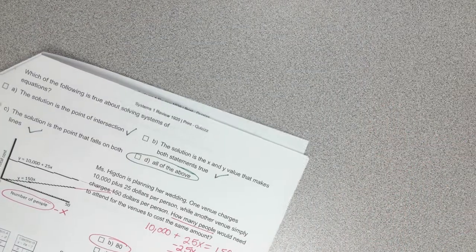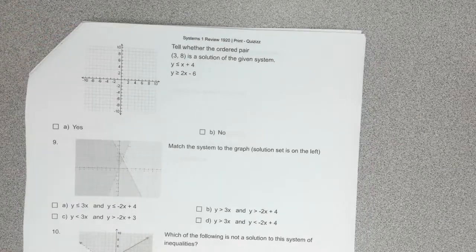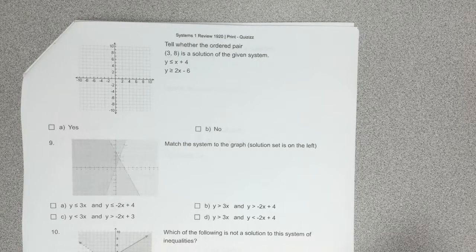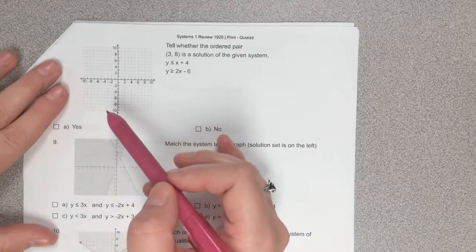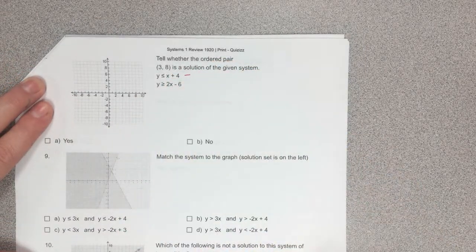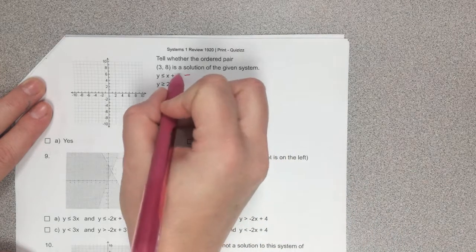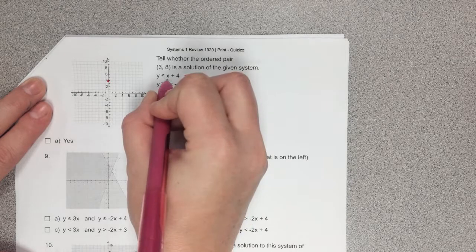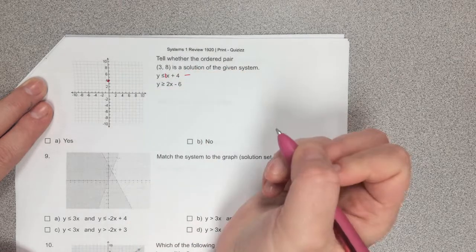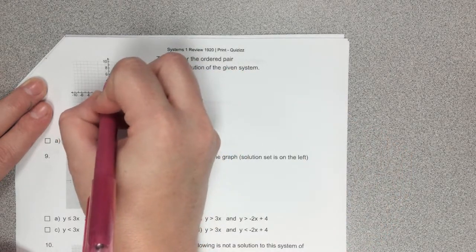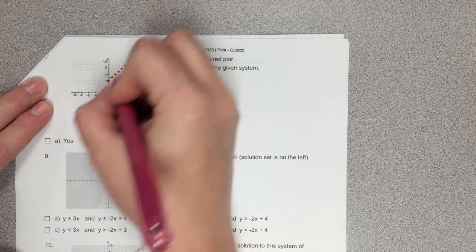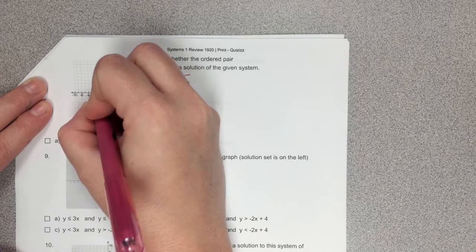Number 8. Tell whether the ordered pair 3, 8 is a solution given the system. Well, the only way for you to tell is for you to graph. So the first one, I'm going to do this in pink. You're going to start at your y-intercept, which is 4. And my slope, what's in front of that x? It's really a 1. It's up 1, over 1, up 1, and you should fill the whole graph out. Go the other way as well.